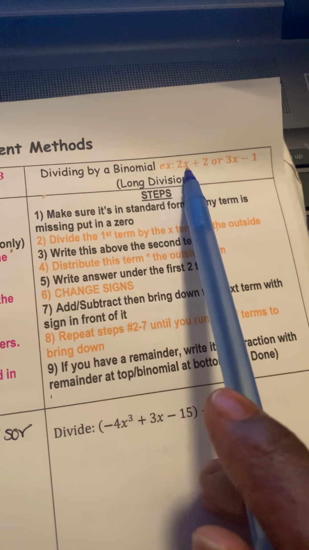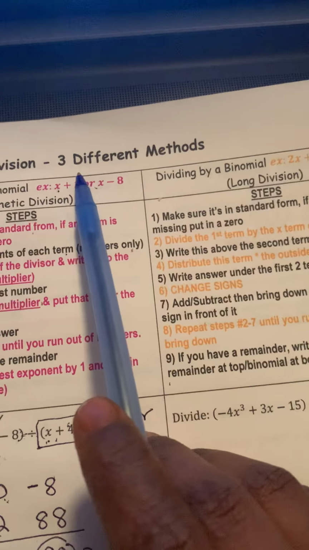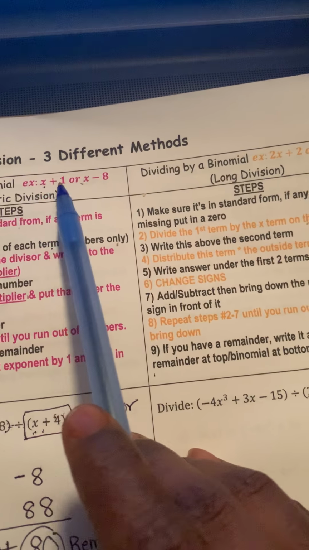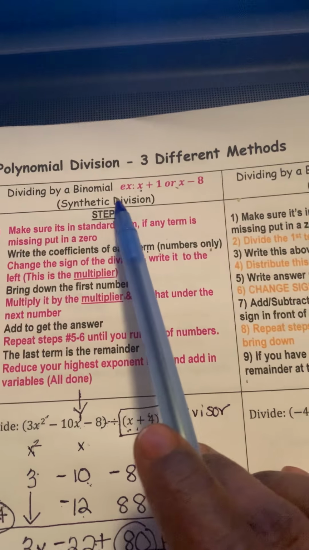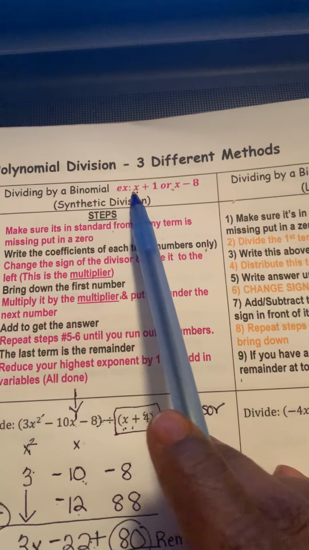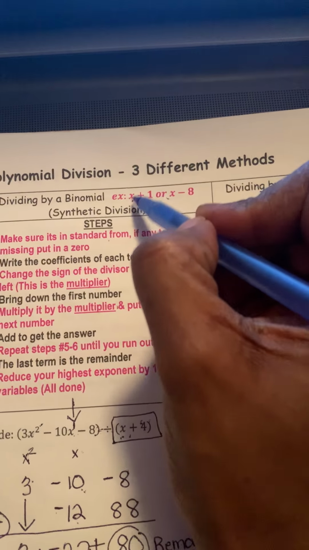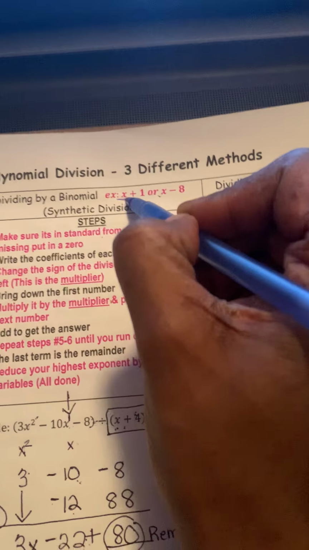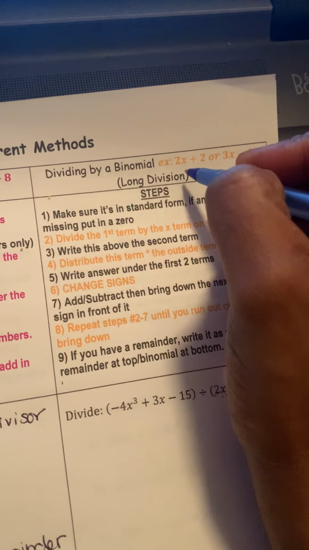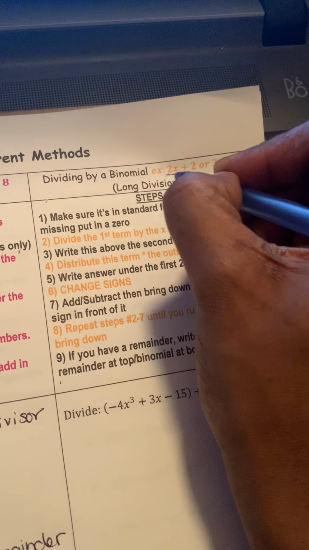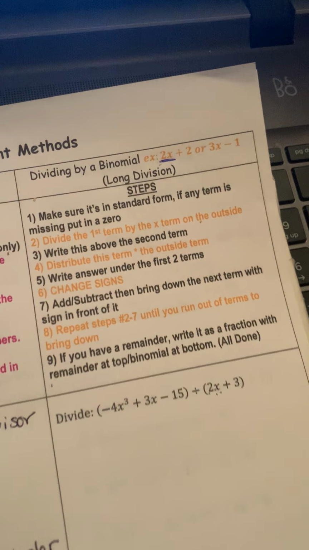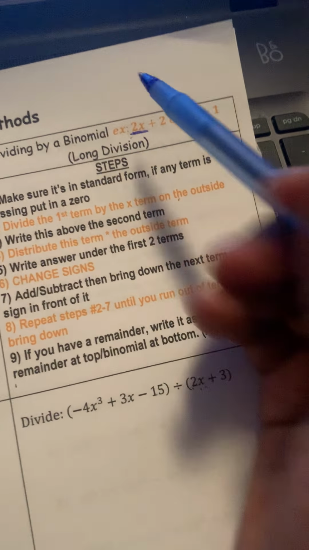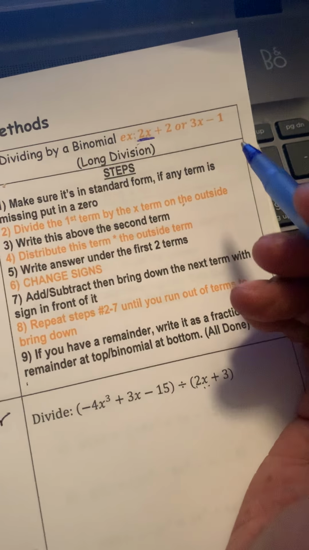You cannot do synthetic division if it doesn't start with just an x term. Notice, synthetic division requires it to be a binomial that starts with just x. Okay, whereas long division, you can start with 2x, you can start with x squared, you can have anything, it just needs to be two terms.